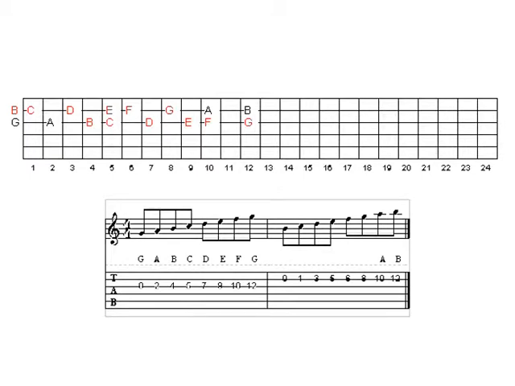And here are the notes that the 2 strings share. You can see that when you learn the B string, you only have to learn 2 notes this time, the A and the B at the 10th and 12th fret on the B string. The B, the C, the D, the E, the F, and the G are all shared.